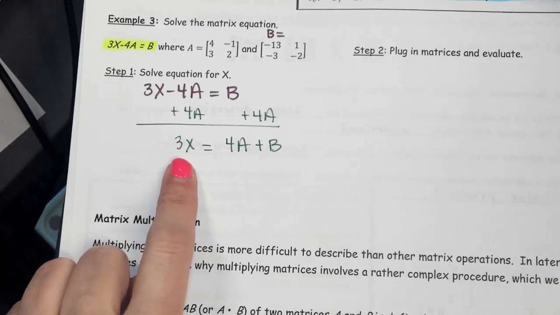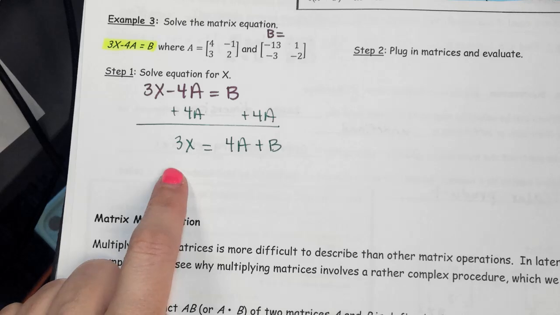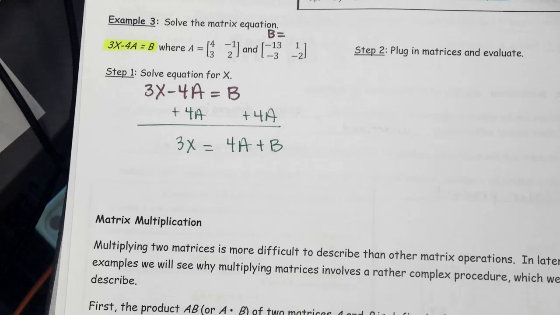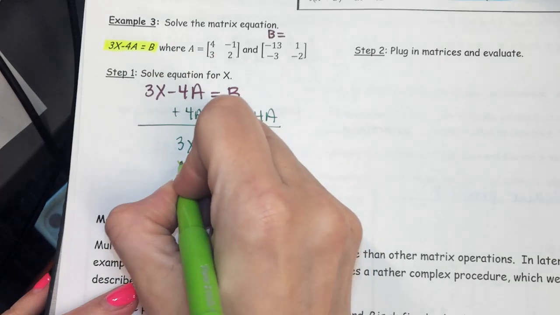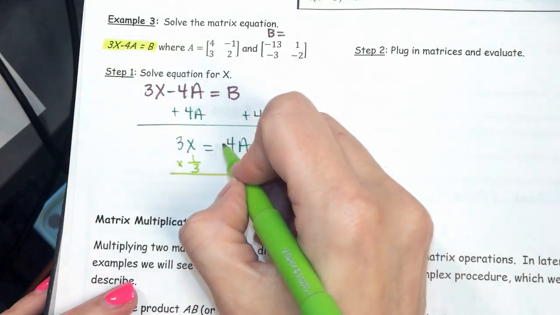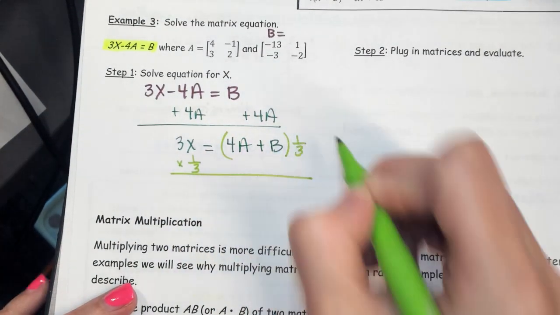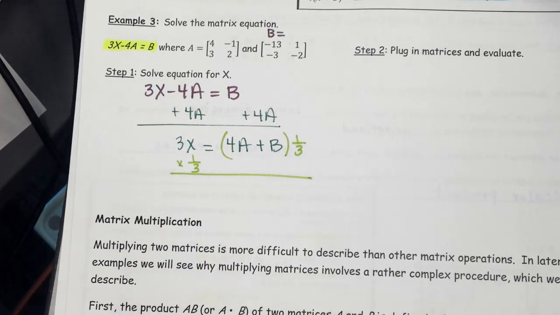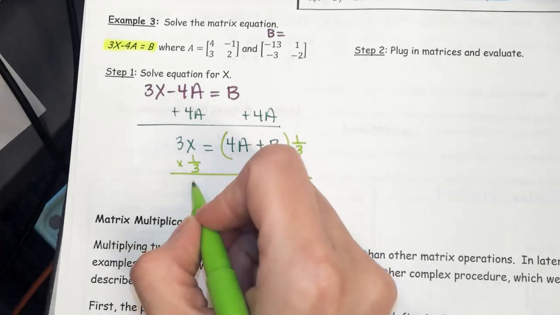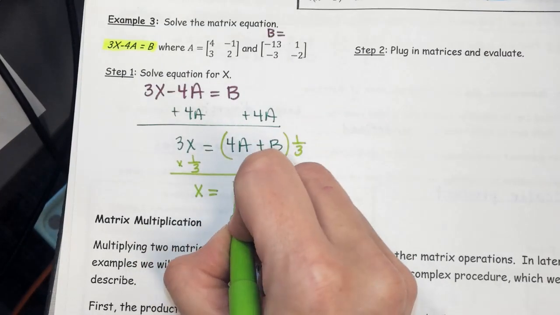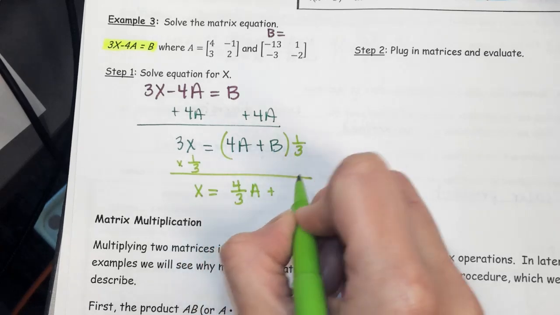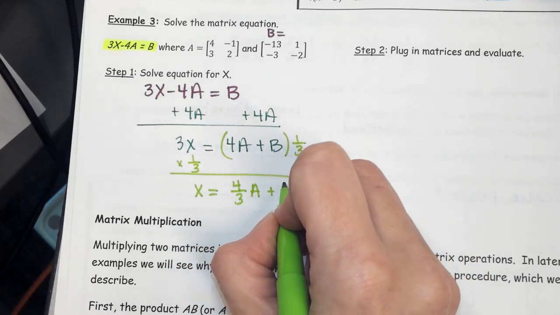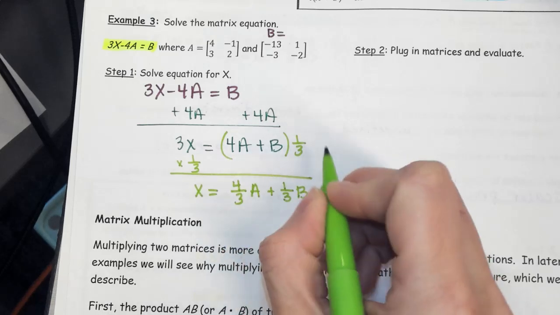Now, normally we would divide, okay? But the skills we've learned are addition, subtraction, and scalar multiplication. So instead of dividing, we can multiply both sides by, yep, 1/3. And when we multiply this side by 1/3, we're going to write it like that. There's a couple different ways you can do this. If you distribute, then your x value is going to be 4/3 times A plus 1/3 times B.